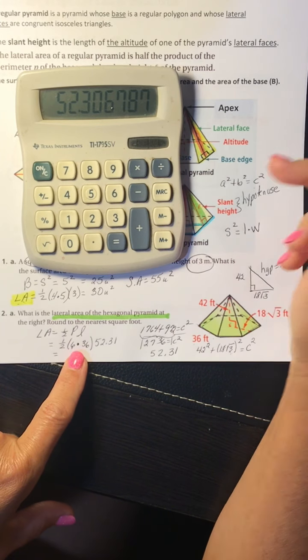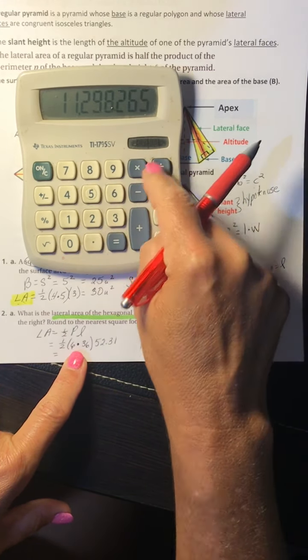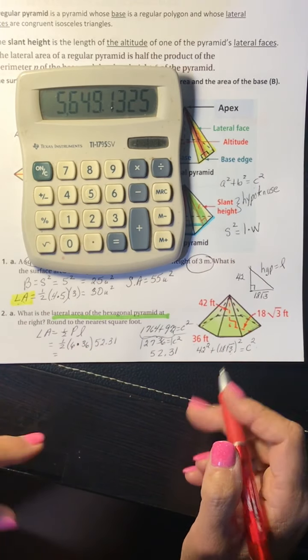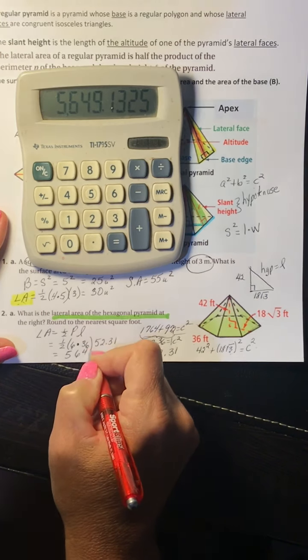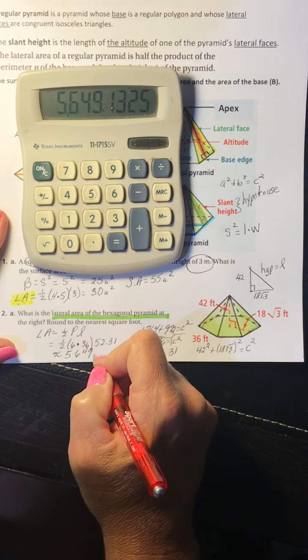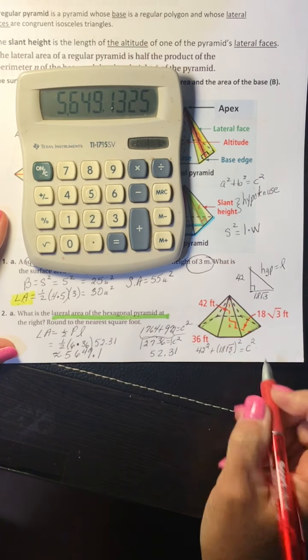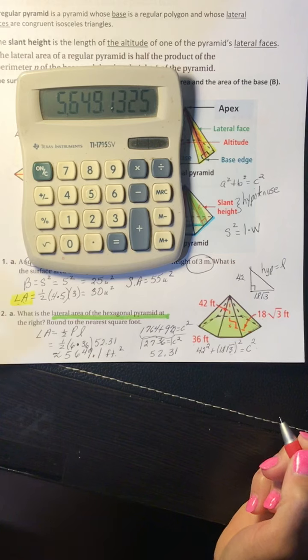So then we're going to do times 6 times 36 equals, and take half of all of that, and we get 5,649, approximately 0.1, and we're dealing with feet squared.